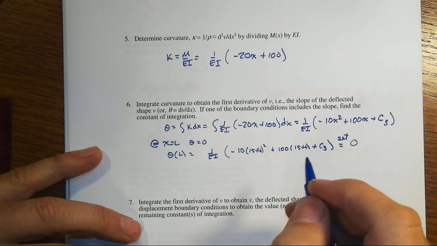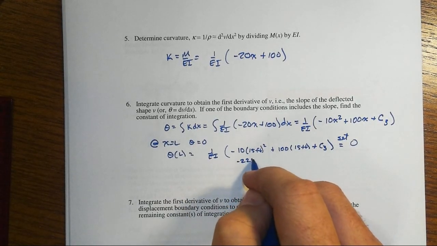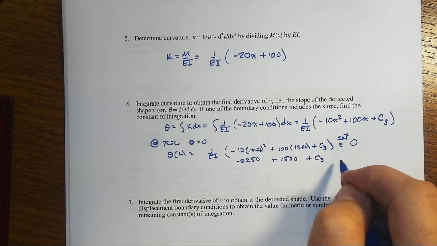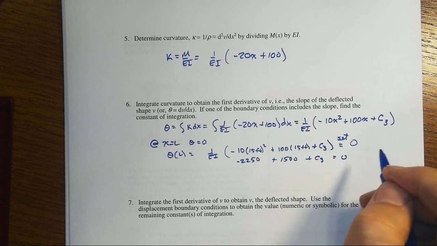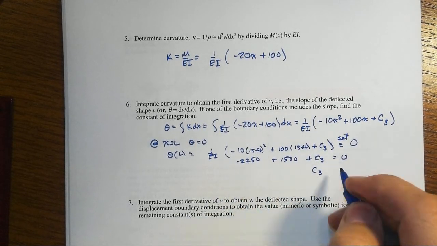So the EI goes away, and we get, that's 225, so that's minus 2250 plus 1500 plus C3 equals 0, and so C3 is 750, goes the other side.